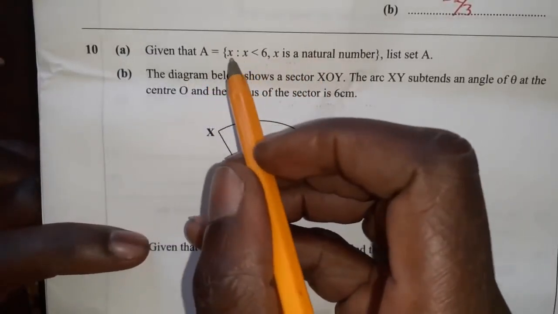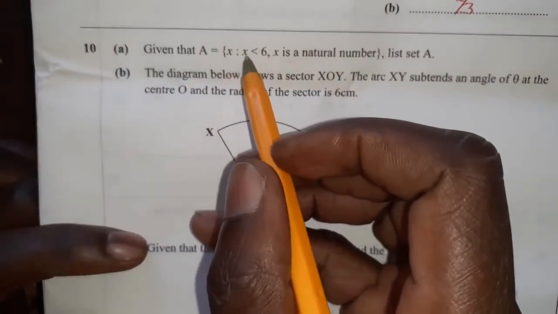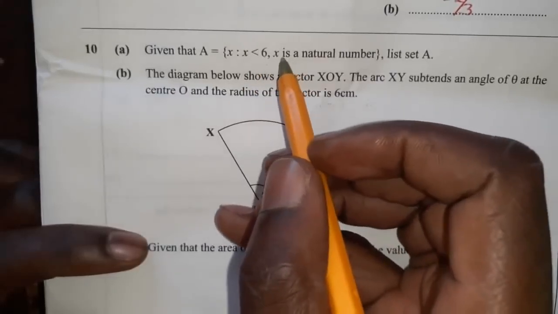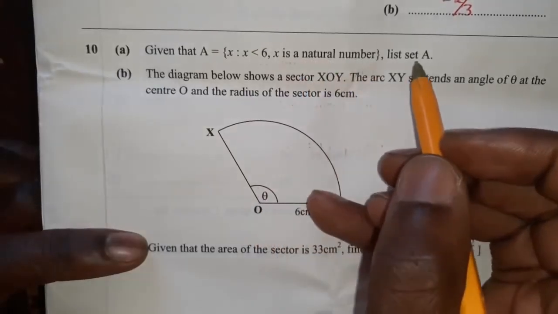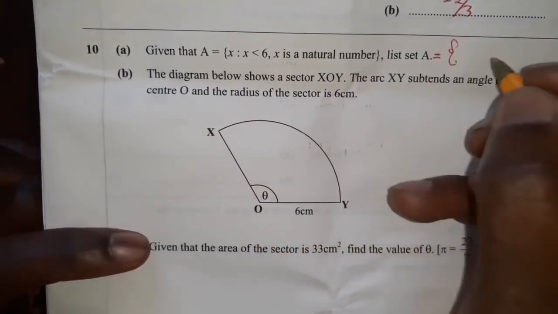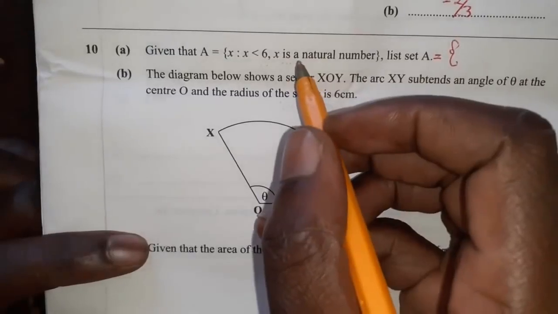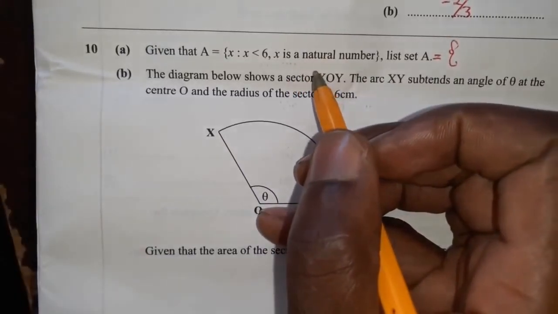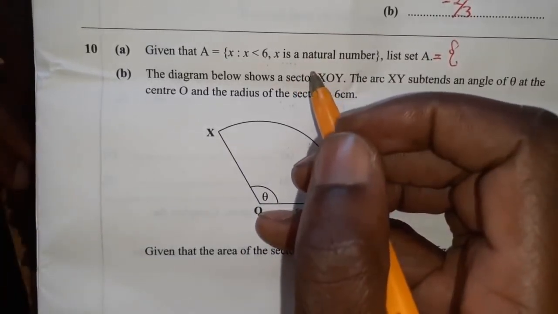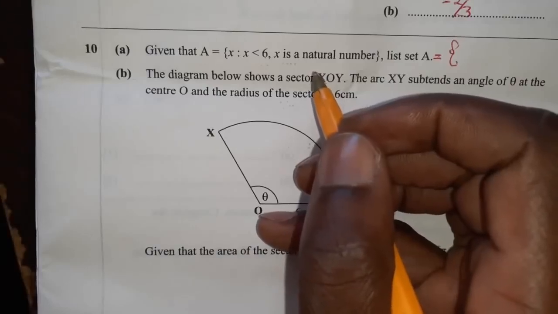Given that A contains these elements, where x is less than 6, and x is a natural number, list the set of A. What are natural numbers? Natural numbers are counting numbers. Numbers like, you say 1, 2, 3. Okay, that is it.